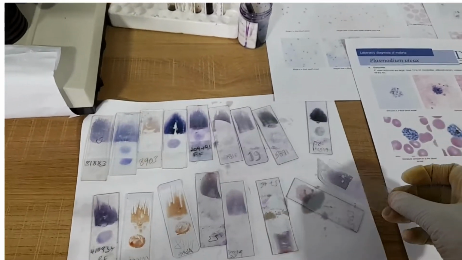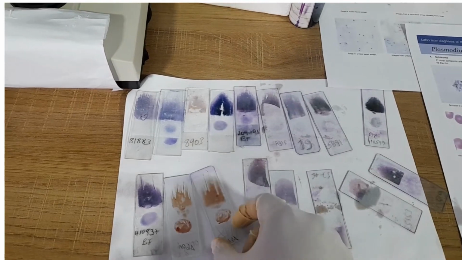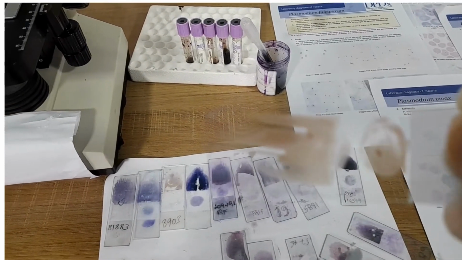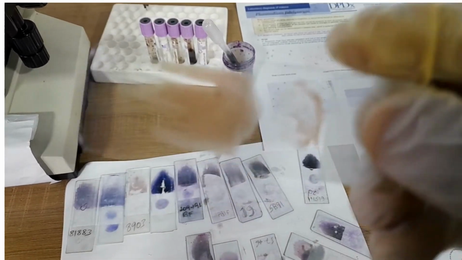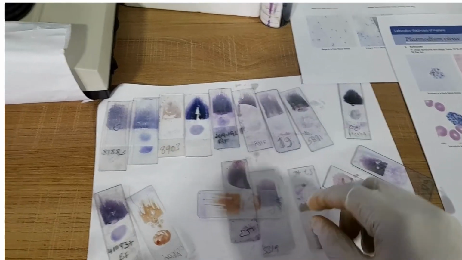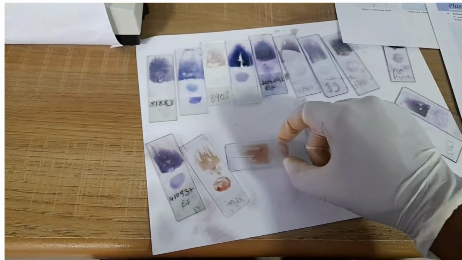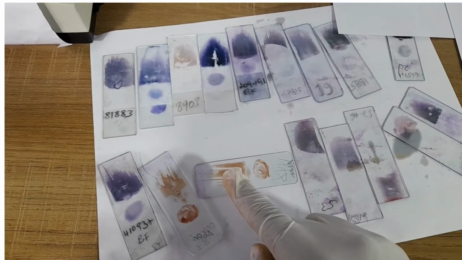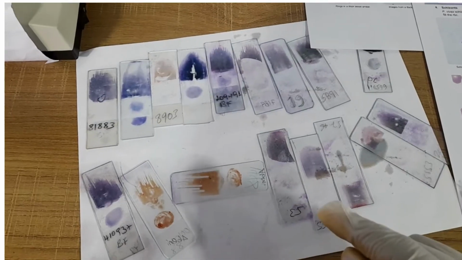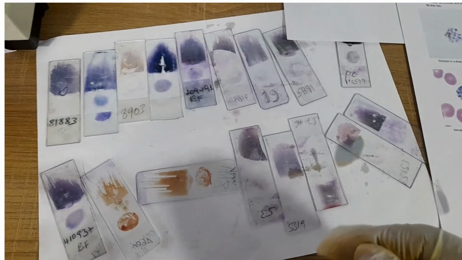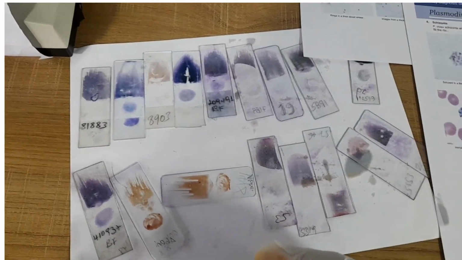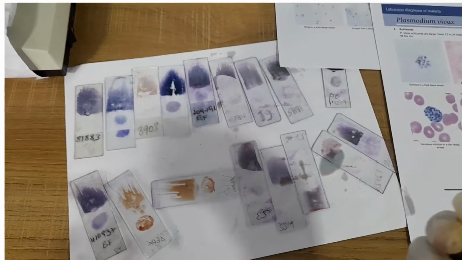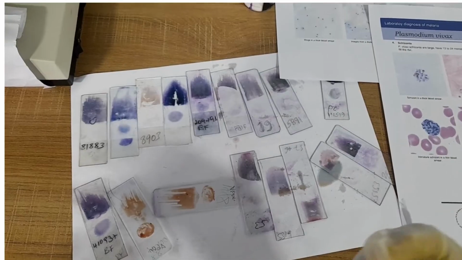A blood film can be prepared as a thick and a thin film. This one is a thick blood film, and this is a thin blood film, which have different purposes. The thick film is the most sensitive because parasites are found concentrated in the same area.